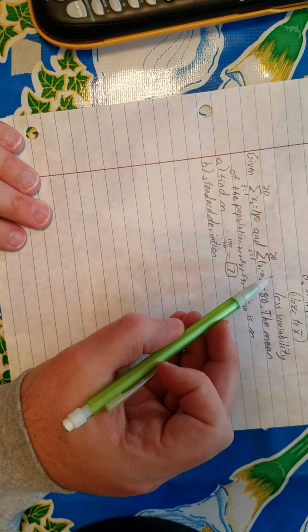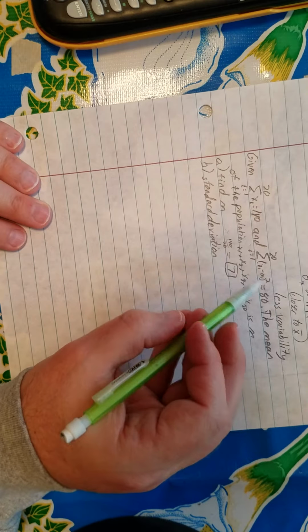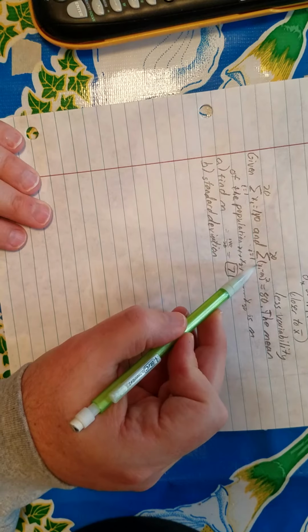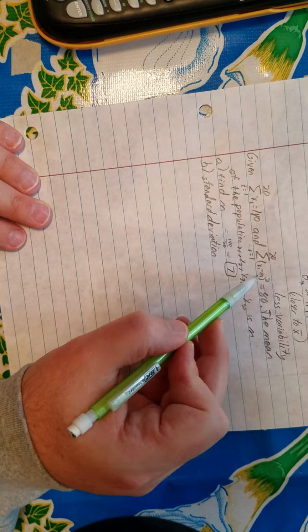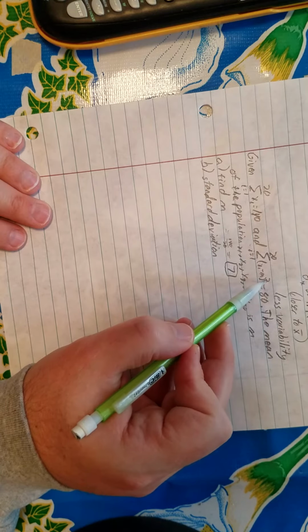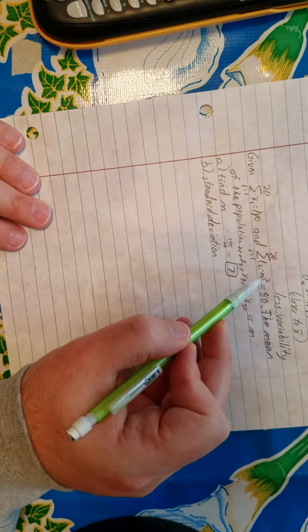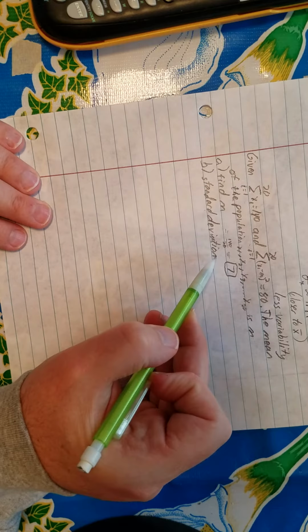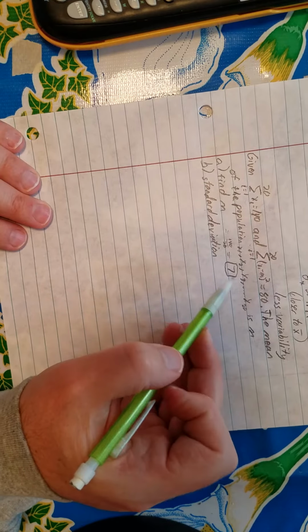Let's try it one more time. How far each data point is from the mean, squared, divided by how many data points there are, and then you square root it.